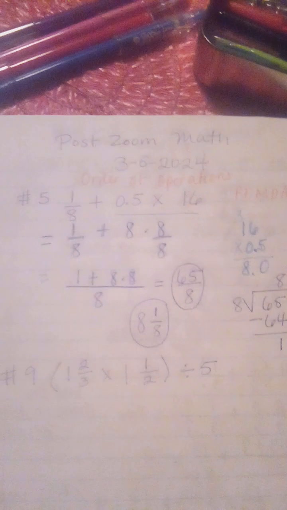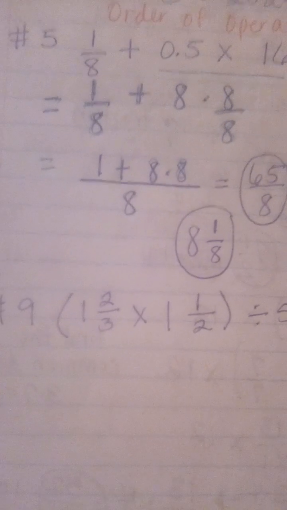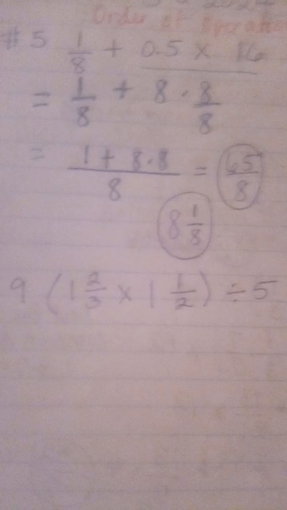All right, there we go. Let's move on to the second problem. We have parentheses 1 and 2/3 times 1.5 divided by 5. We use the same method, PEMDAS, right?